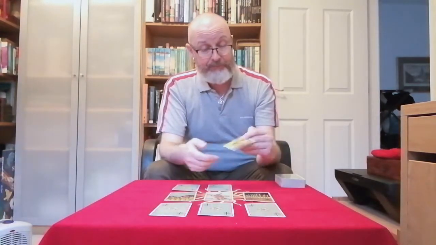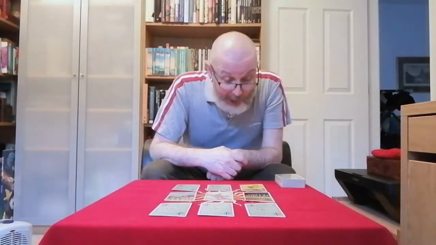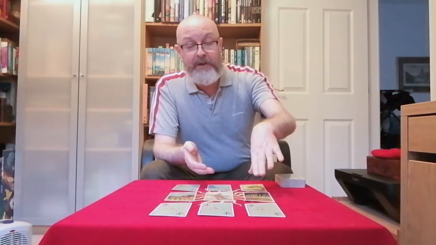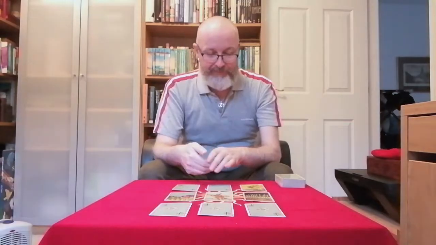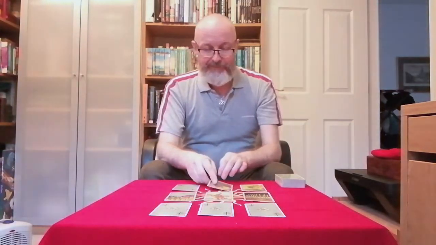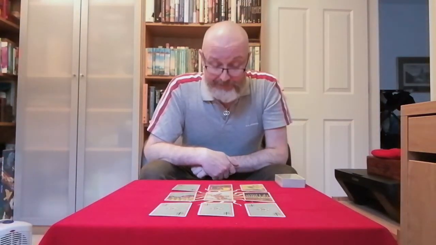So in the past, I've got the Fool reversed. So the ultimate new beginning reversed. What this is saying is this person could have moved on, you know, but they didn't. In the present, we've got the Queen of Pentacles. So that wonderful, loving, healing, nurturing, caring.